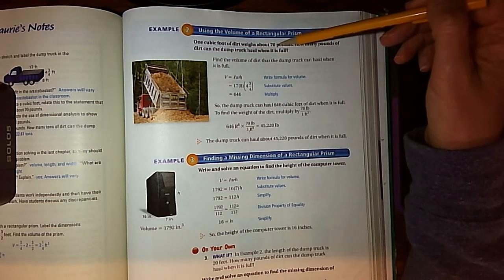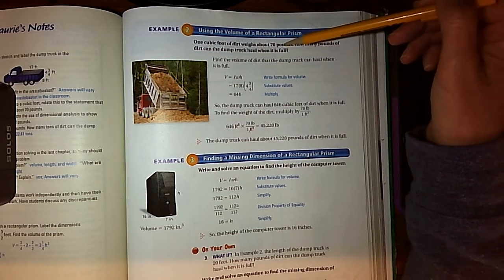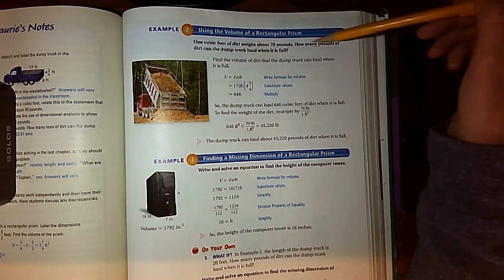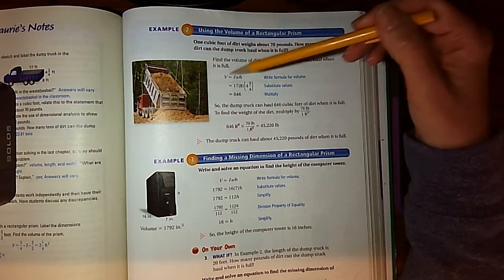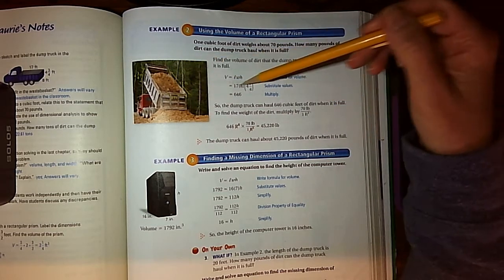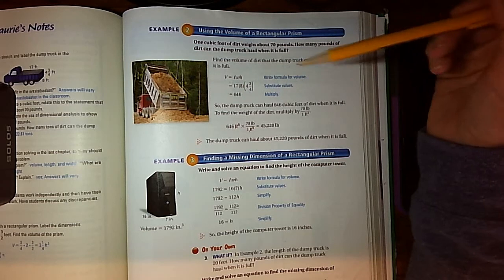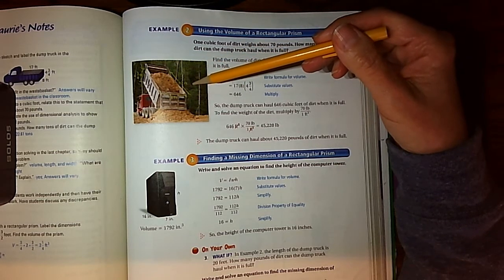You might want to, well, you can't highlight your book, but key in on that. How many pounds of dirt can the dump truck haul when it is full? So length times width times height. So they have the three numbers. They multiplied them together and they got 646 cubic feet.